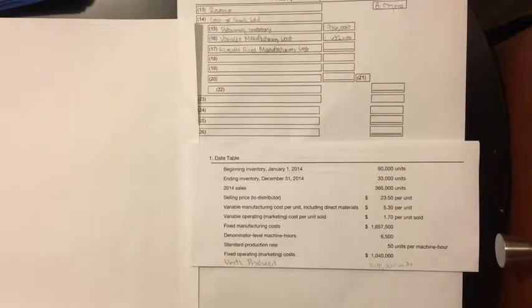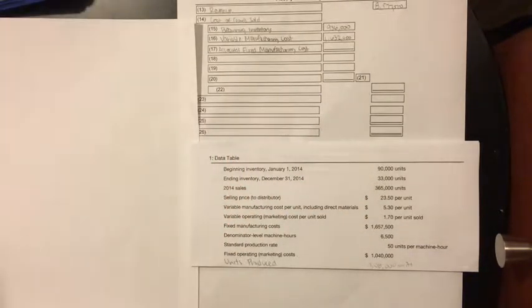Okay, so in order to find our allocated fixed manufacturing cost, we need to find our budgeted fixed manufacturing cost per unit.